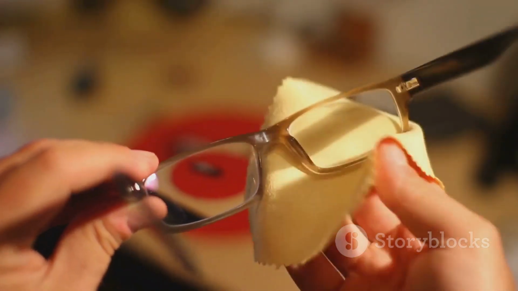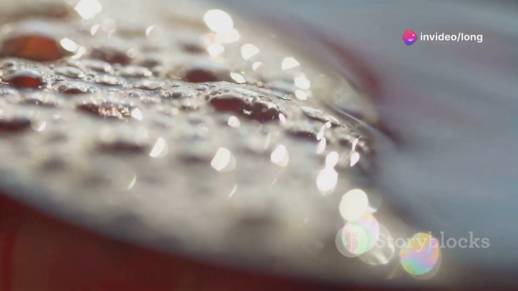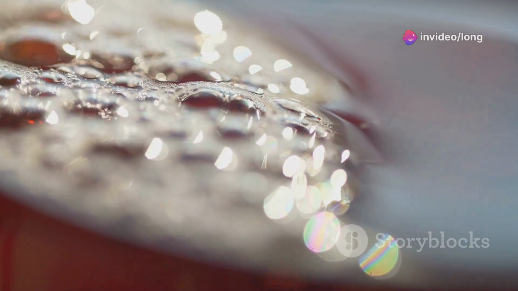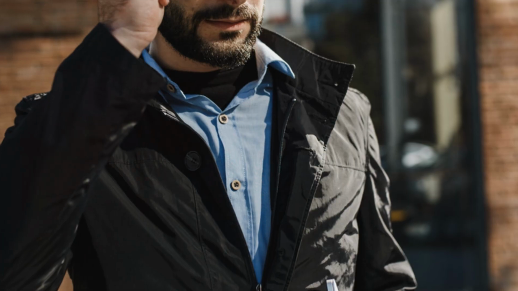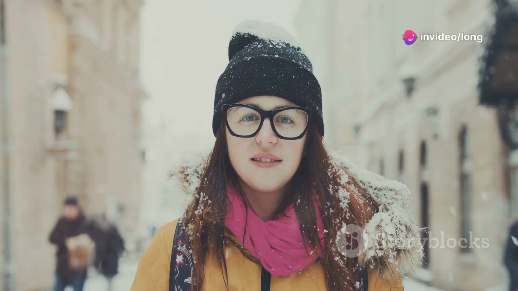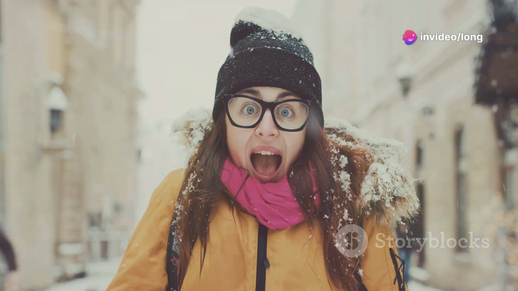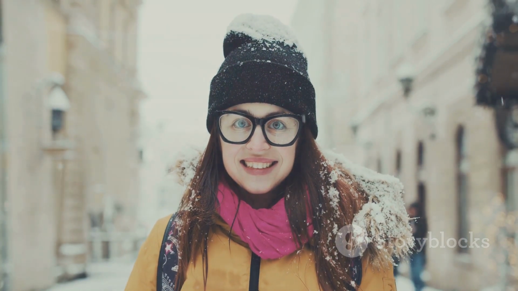The science behind this is simple yet fascinating. When warm air, which holds more moisture, meets a cooler surface, the air's capacity to hold water decreases. This results in the excess moisture turning into liquid form, which we see as fog or condensation. This same principle applies not just to eyeglasses, but to many other everyday situations. For instance, when you walk from a cold outdoor environment into a warm indoor space, your glasses fog up almost instantly. Another common example is car windows fogging up on a cold day.